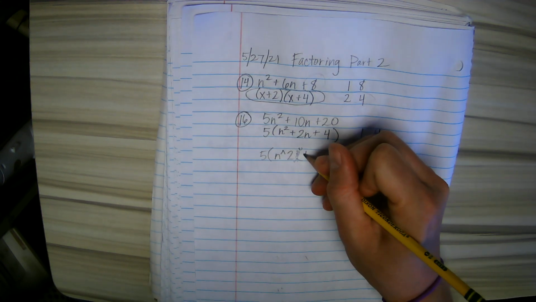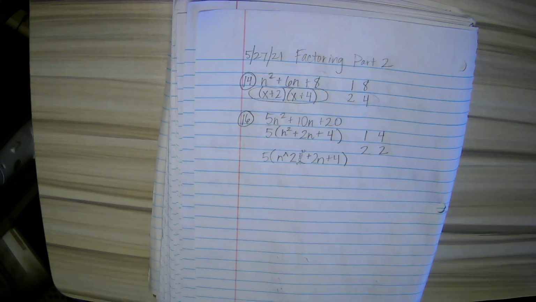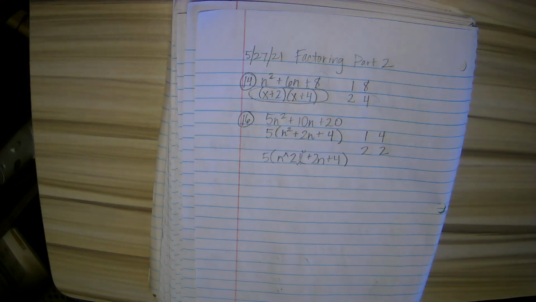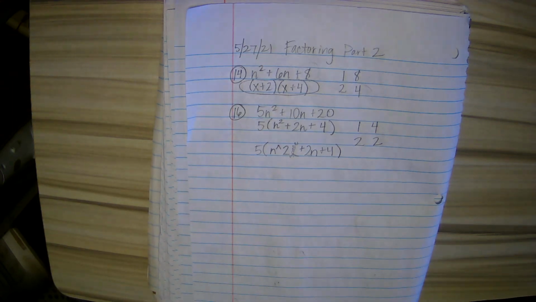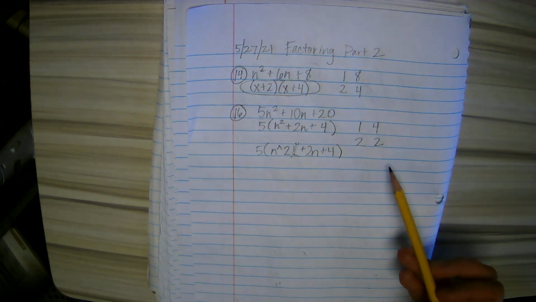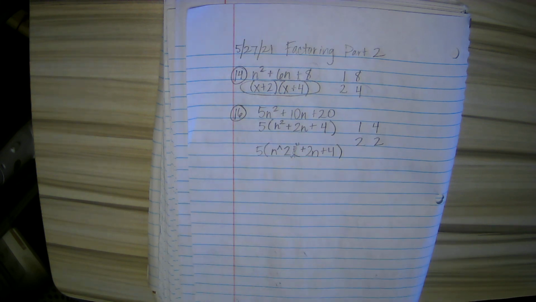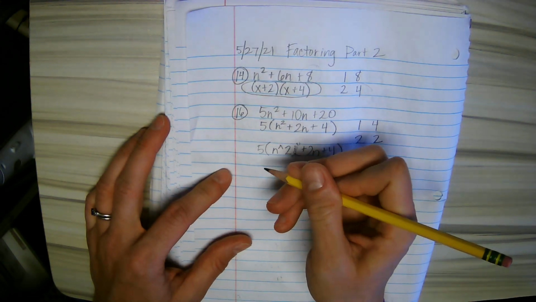And then plus 2n plus 4, and then close your parenthesis when you're putting that in for your Google Sheet. I know the formatting can sometimes be tricky. Okay, so that was a trick right off the bat, right? Once we found that we couldn't make these add up, we had to leave it in that form. It couldn't be factored any further, but we were able to factor a 5 out.